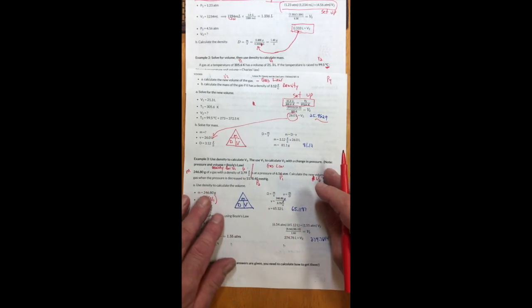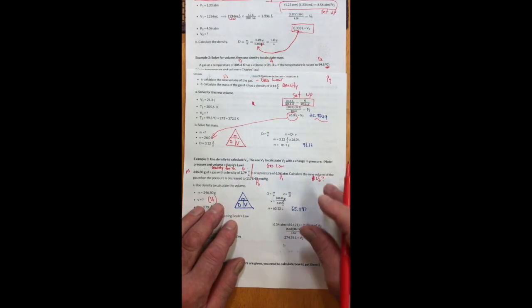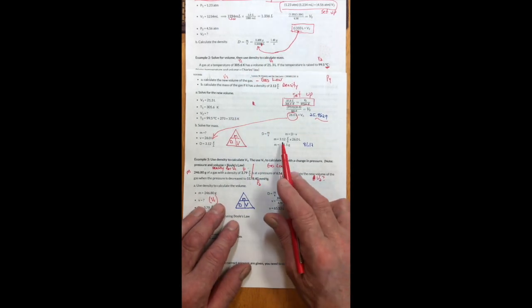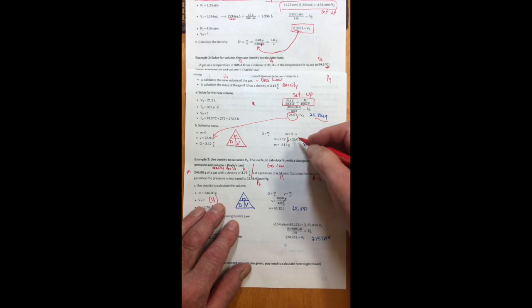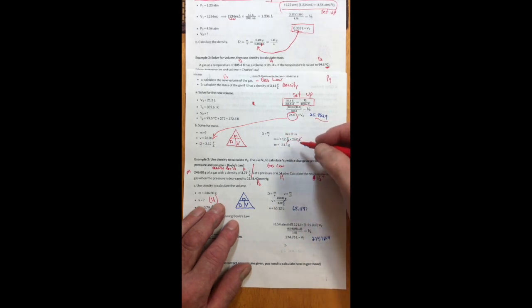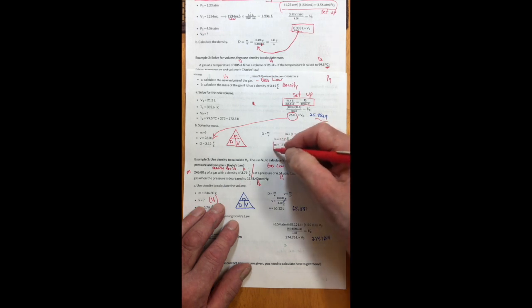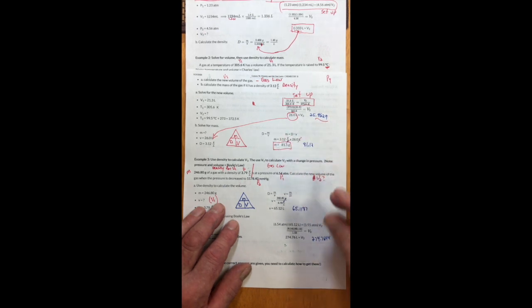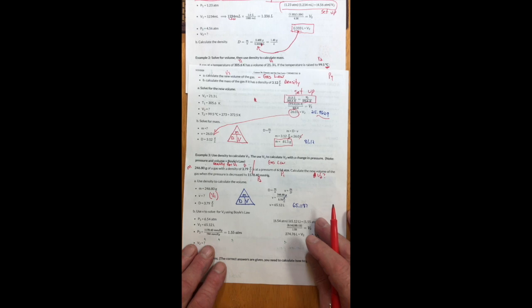It wants mass, that means I multiply density times volume. I do that, again, science nerd, the liters cancel, leaves me grams, and there's what I get. I had 81.12, and staying at tenths, I get 81.1 grams, okay? Coming down to example 3 now.